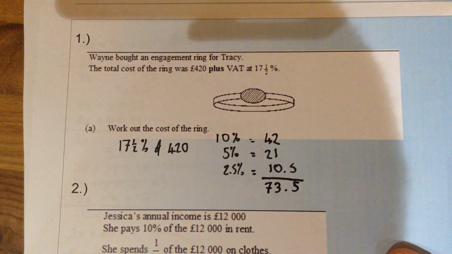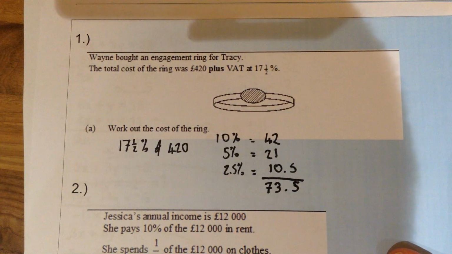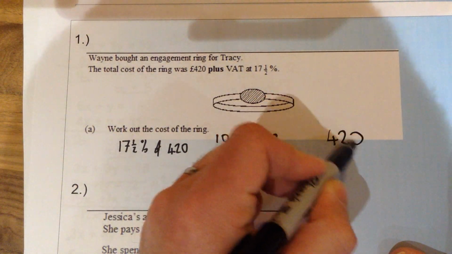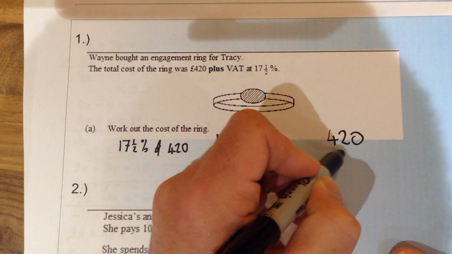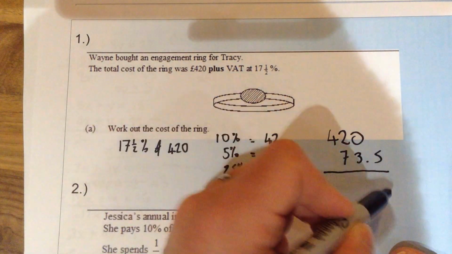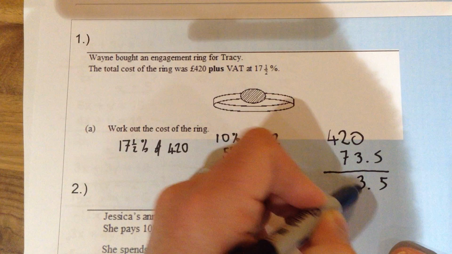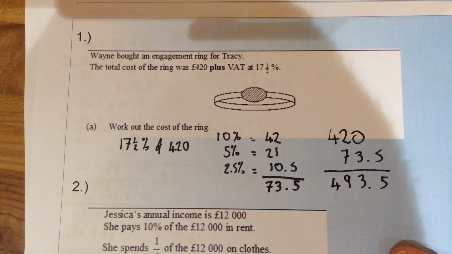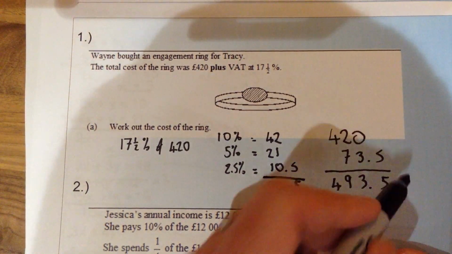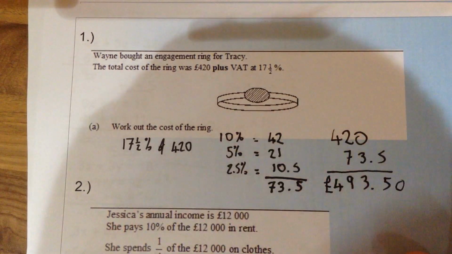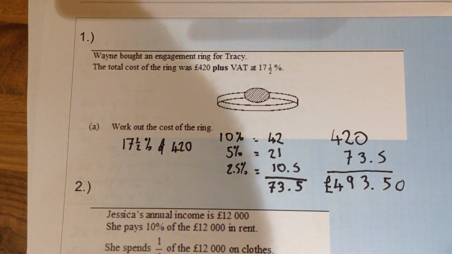we get 73.5. That is the amount that we would need to add on to the original value of the ring. So the original ring was 420. Add on 73.5. That would give us a total of 493.5, which, remember, this is all to do with money, so we need an extra 0 on the end and a pound sign at the front.